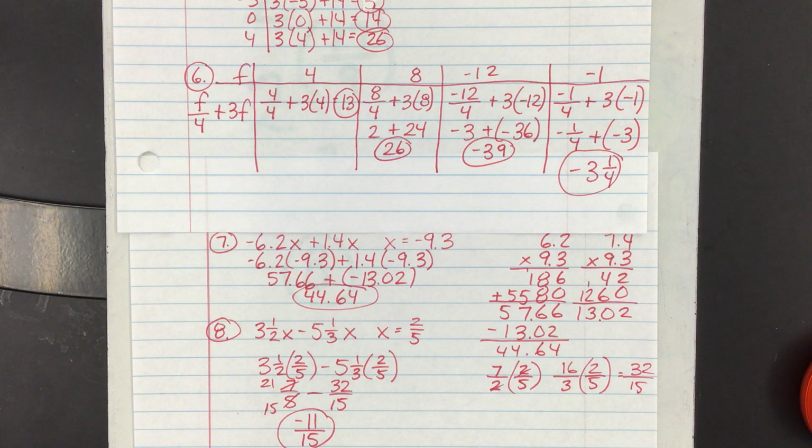Okay, once you're done checking your homework, go ahead and take a piece of paper out because we're going to start talking about the distributive property with expressions. Any more questions on this before I take it away?